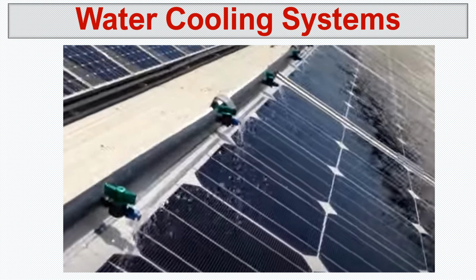Okay, so the water cooling system, look at here, the small taps are there, water taps. They put small water taps. So whenever you feel it's too hot, or you can put sensors in the solar panels and measure the temperature. If let's say it's going from 28 degrees to 30 degrees, more heating, then you can turn on the taps. So here it looks like manual turning on. You can put automatic turning on also, like relay switches or something.